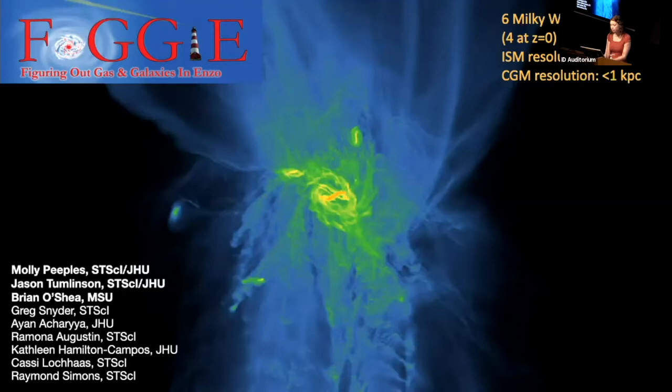The image that I've shown in the background here is of the gas density in one of our simulations, and you can see that there's an incredible amount of structure present. Now, most of our group actually does focus on this gas, which is known as the circumgalactic medium, and which I think we have a session on later.